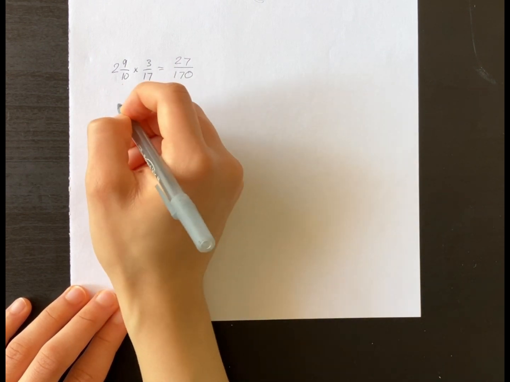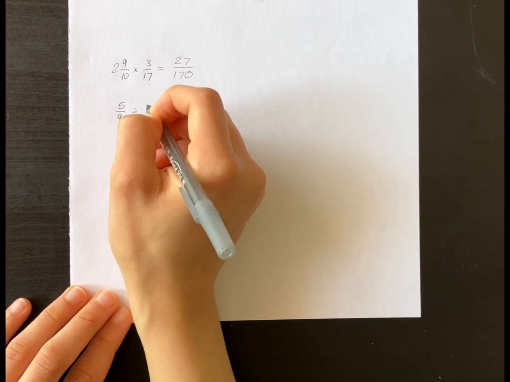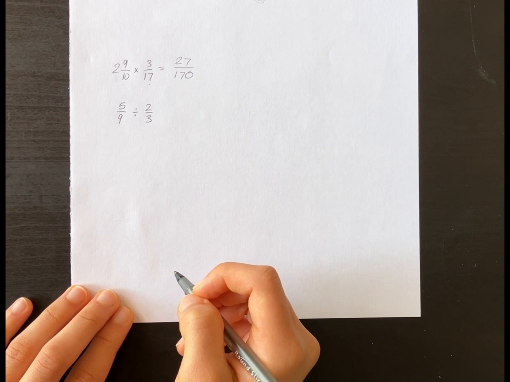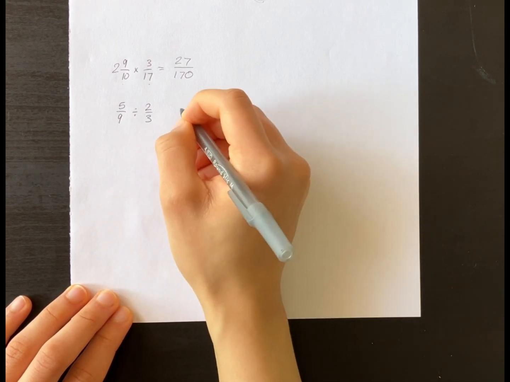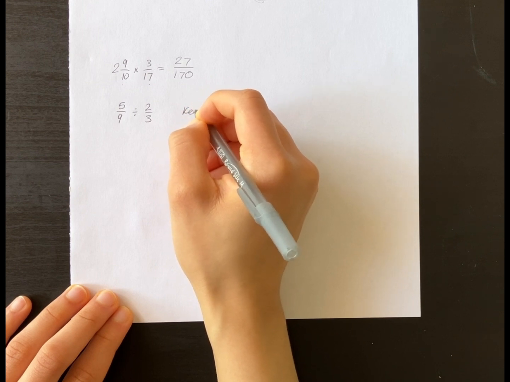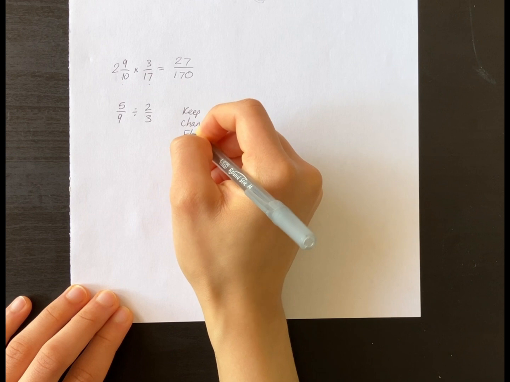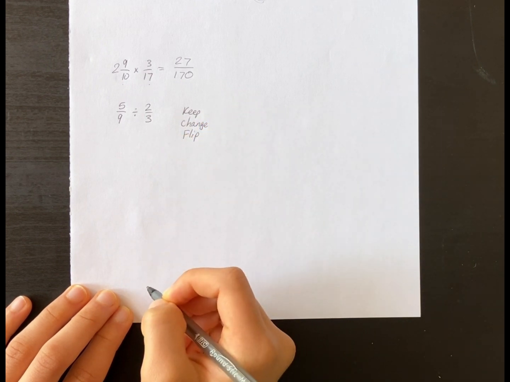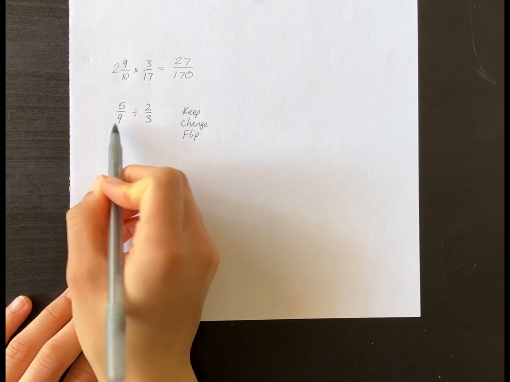Okay, let's move to division. Division is where it gets a little bit tricky. 5/9 divided by 2/3. To divide fractions, we're going to follow 3 steps. Keep, change, flip. So the first thing in our problem we're going to keep.